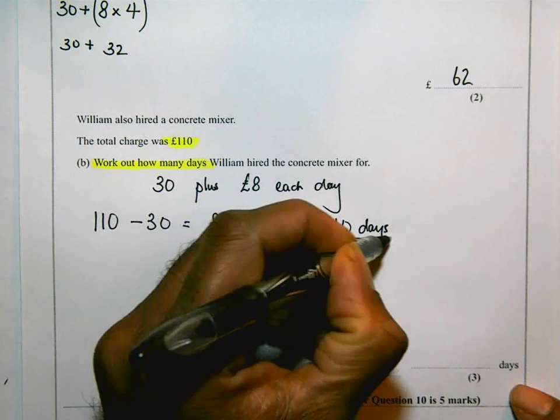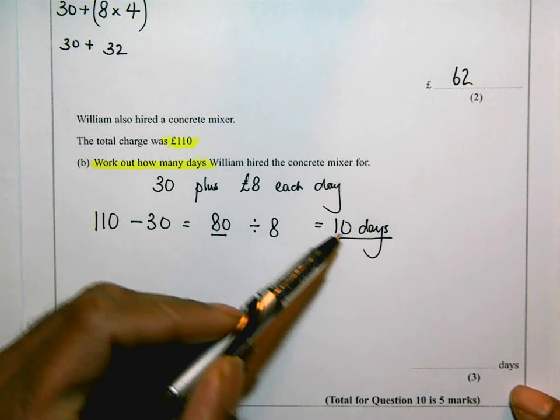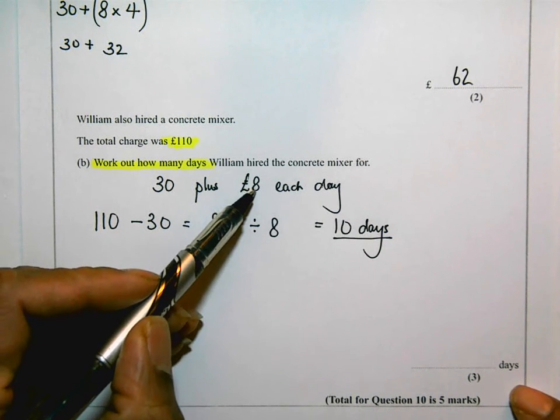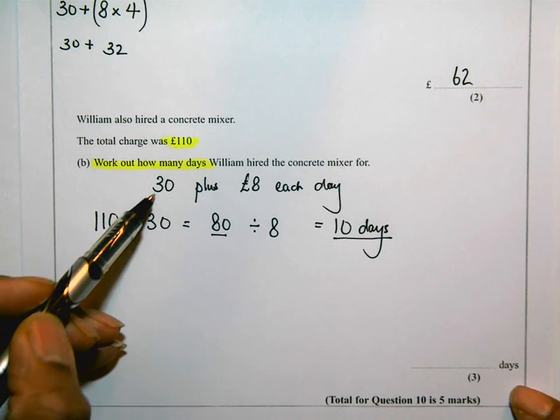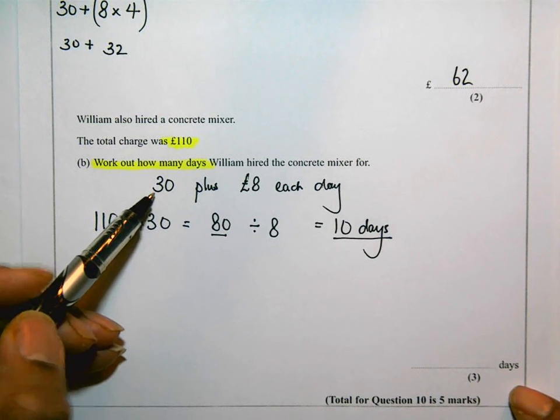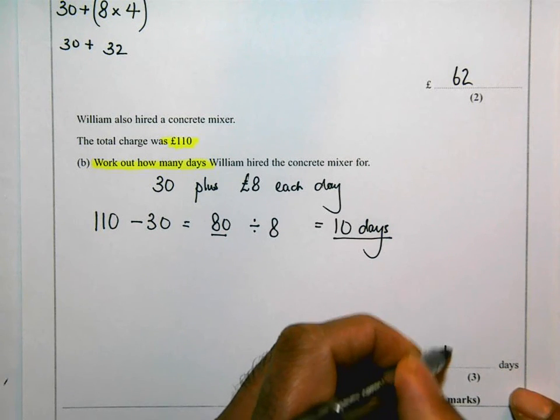Now we could check that. If he hired it for 10 days, and it was £8 each day, so that means £80 altogether. 80 plus 30, that's going to give us 110. So that's the right answer. He hired it for 10 days.